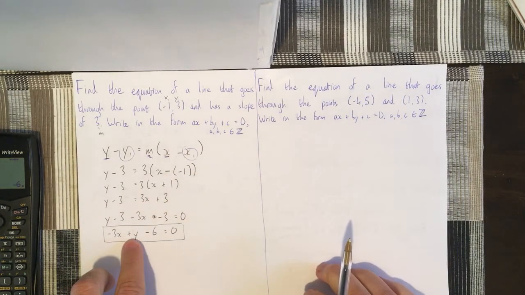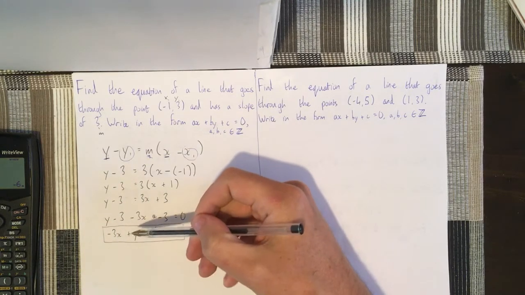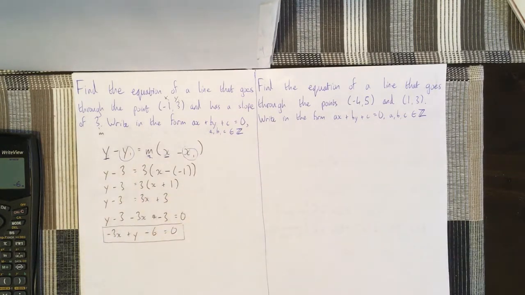So something x, something y, number equals 0. So the number in front of the y there is 1. If there's none there, you can put the 1 in, you don't have to. Grand. Other example over here then.